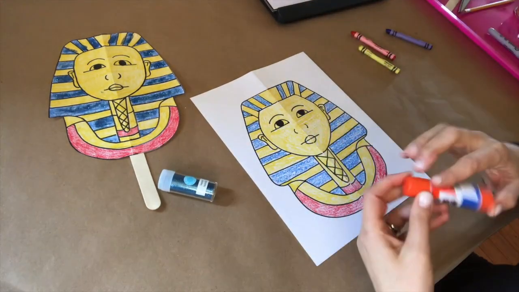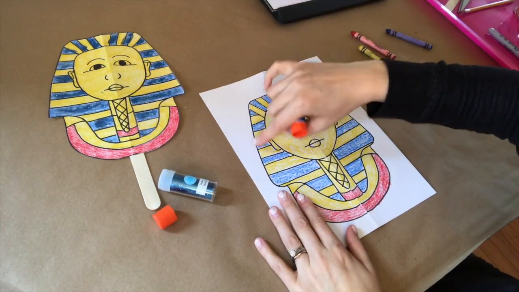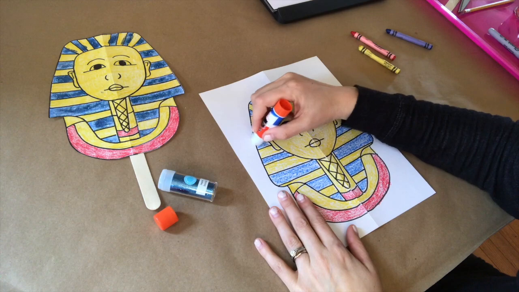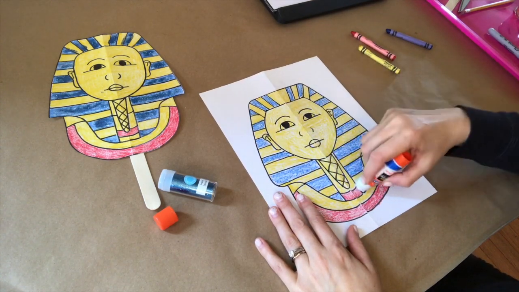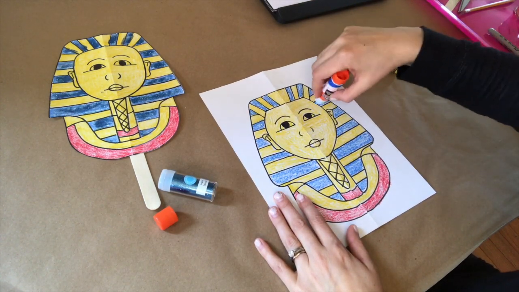Now it's time to glitter it up. Use the glue stick in areas that you would like to add a little shimmer to. Shake on the glitter, dust off, and cut out your mask.